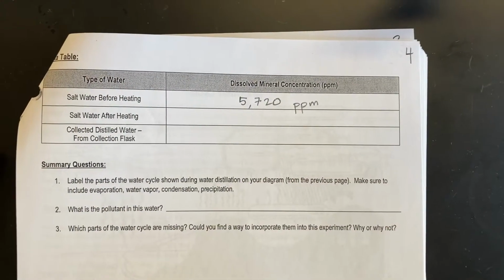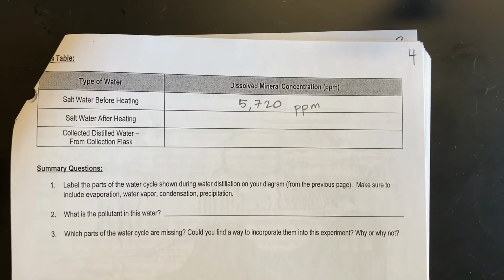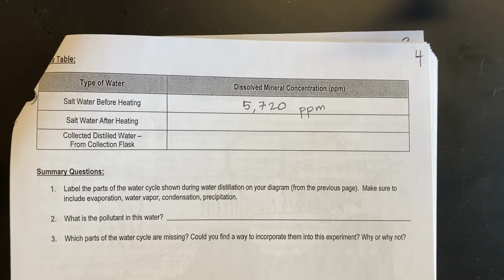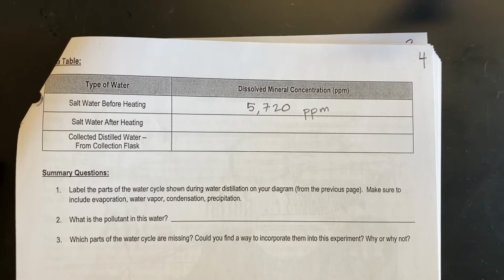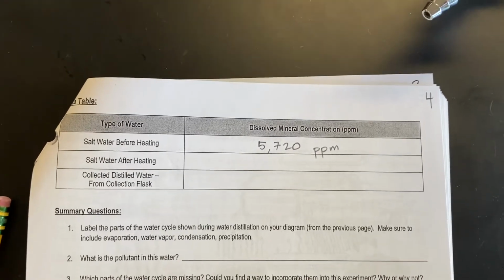Okay, everyone, we're going to be filling in the final data for this lab on the top of page 4. So follow along so that you can record these numbers.